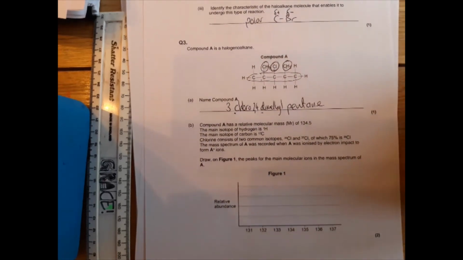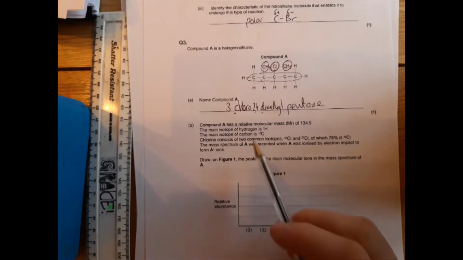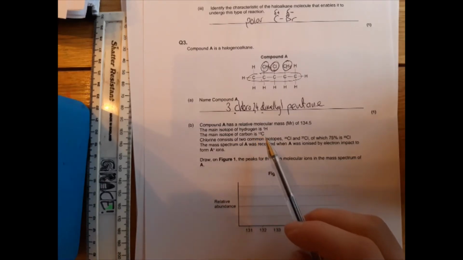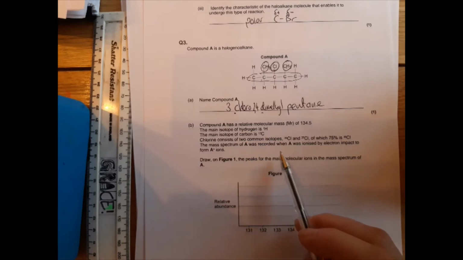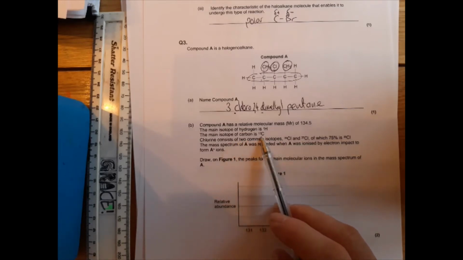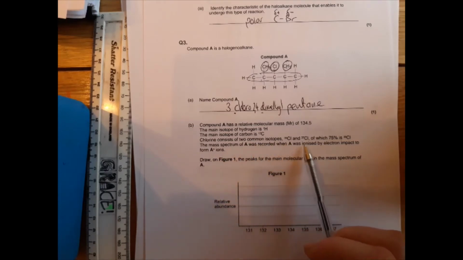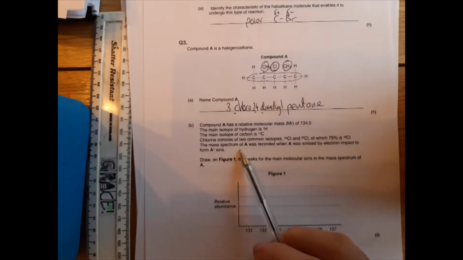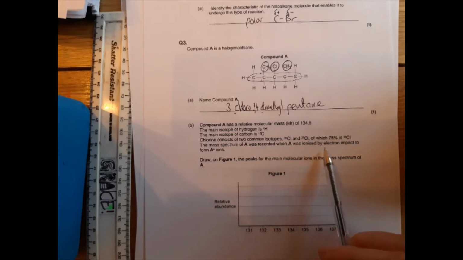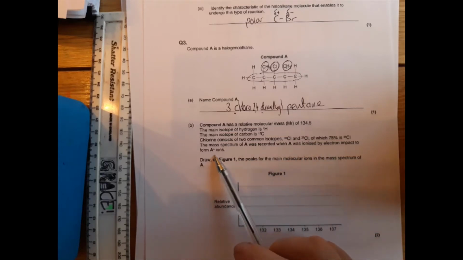Compound A has a relative molecular mass of 134.5. The main isotope of hydrogen is H-1. The main isotope of carbon is C-12. Chlorine consists of 2 common isotopes, 35 and 37, of which 75% is chlorine-35. The mass spectrum of A was recorded when A was ionized by electron impact to form A+ ions. Draw on figure 1 the peaks for the main molecular ions in the mass spectrum of A.